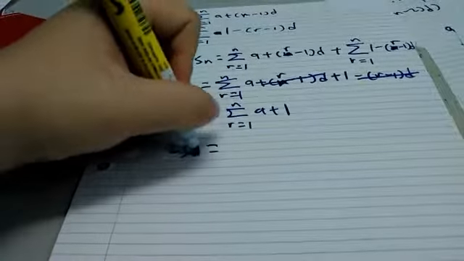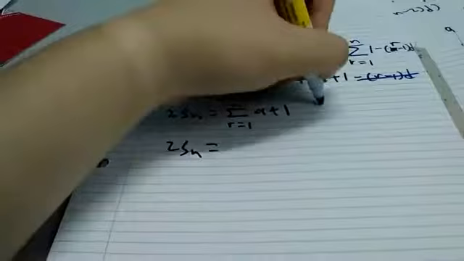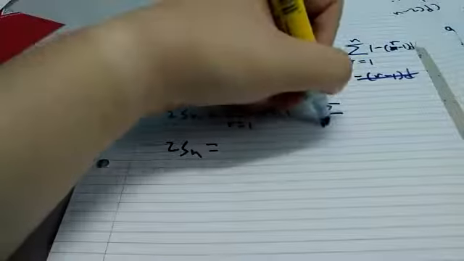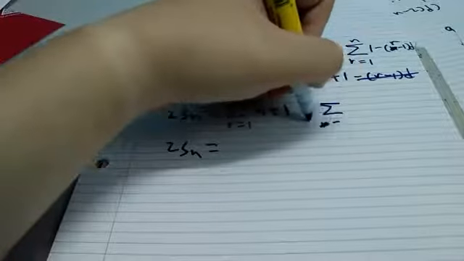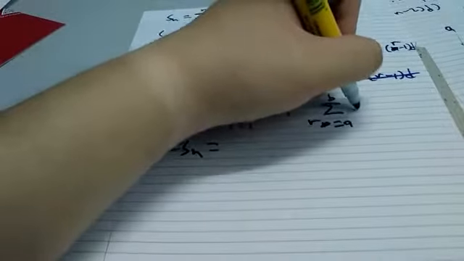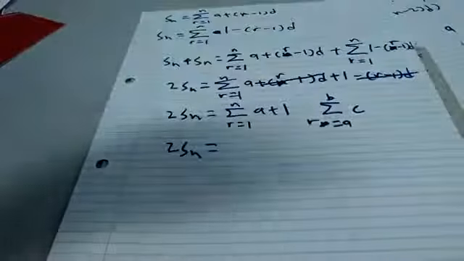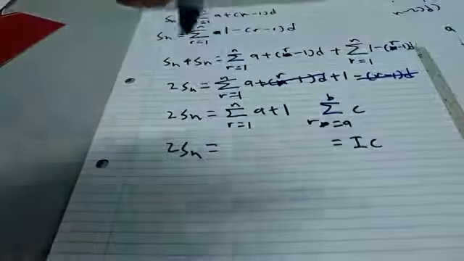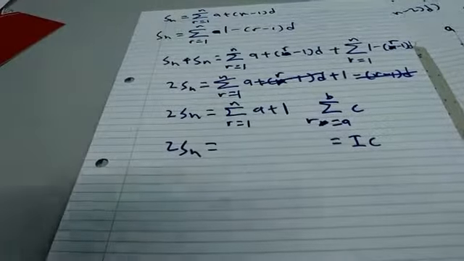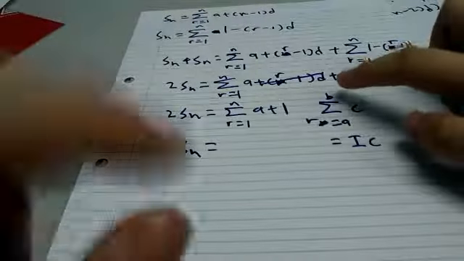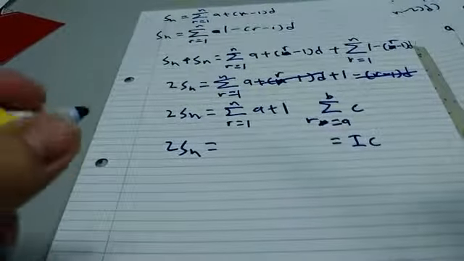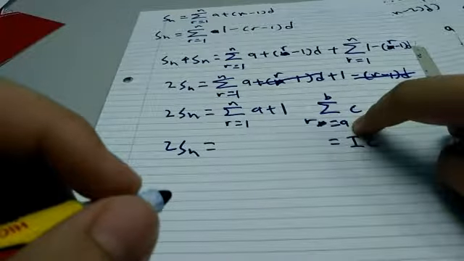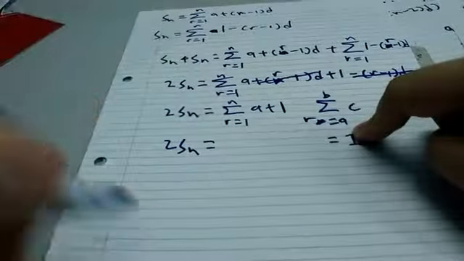Now if we have a sigma with r going from A to B, and I have C here, where A, B, and C are all constant, that thing is equal to I times C, where I represents the difference between the lower boundary of A and the upper boundary of B. So this plus 0.5, and this minus 0.5.